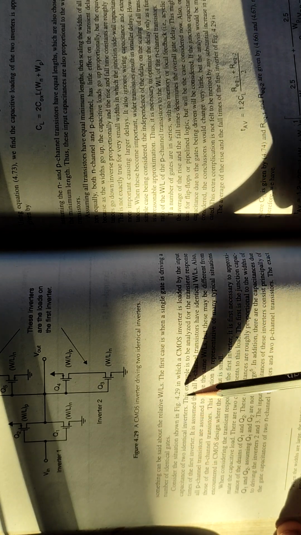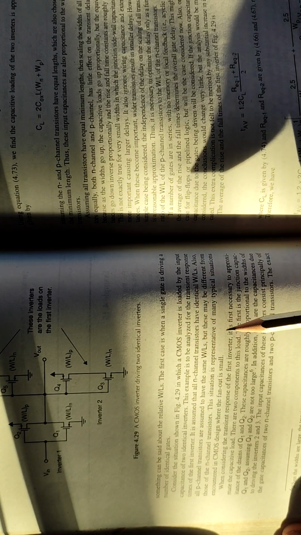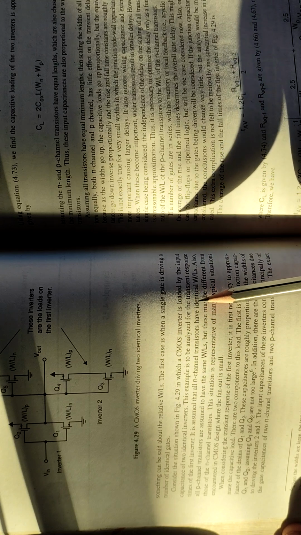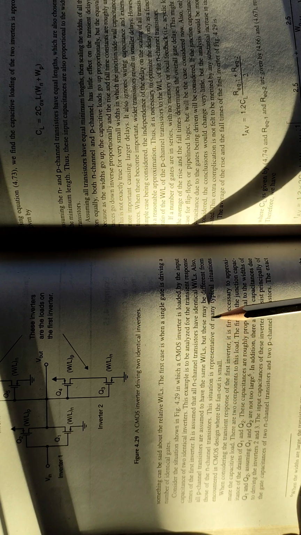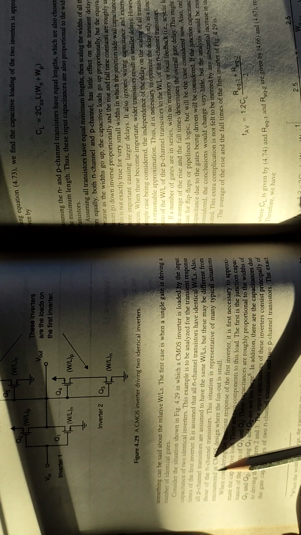Consider the situation shown in the figure, in which a CMOS inverter is loaded by the input capacitance of two identical inverters. This example is to be analyzed for the transient response. For the transient response times of the first inverter, it is assumed that all n-channel transistors have identical W by L's. Also, all p-channel transistors are assumed to have the same W by L's, but these may be different from those of the n-channel transistors. This situation is representative of many typical situations encountered in a CMOS design where the fan out is small.